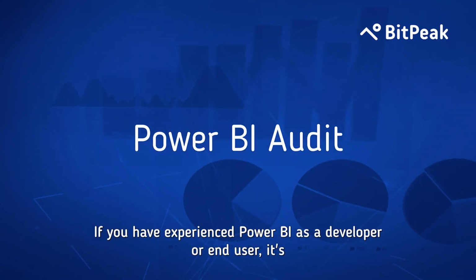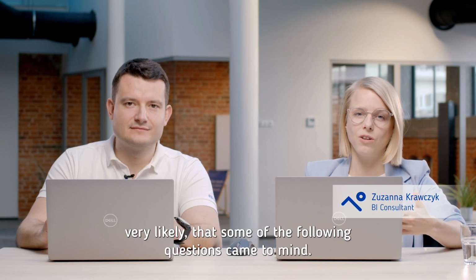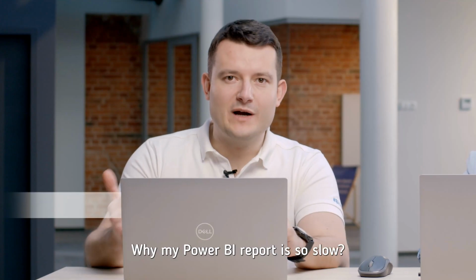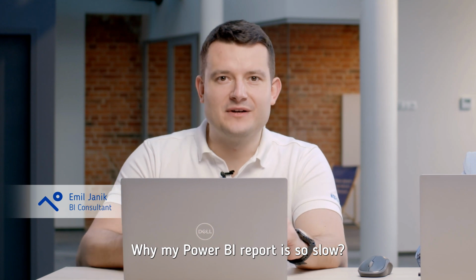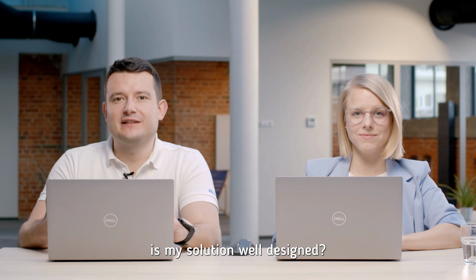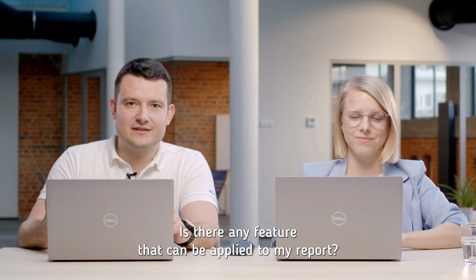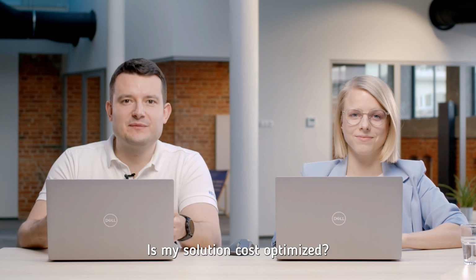If you have experienced Power BI as a developer or end user, it's very likely that some of the following questions came to mind. Why is my Power BI report so slow? How can I improve end user experience? Is my solution well designed? Is there any feature that can be applied to my report? Is my solution cost optimized?